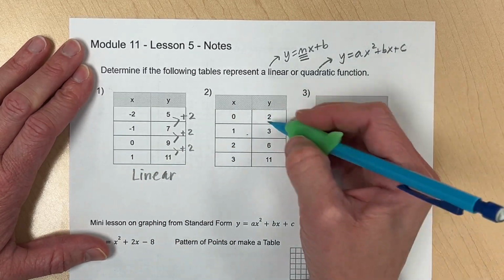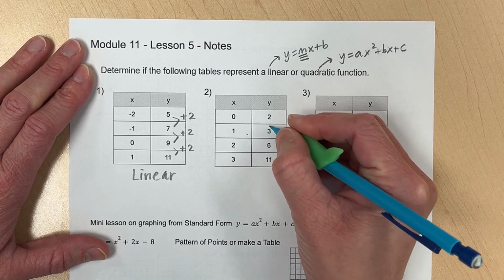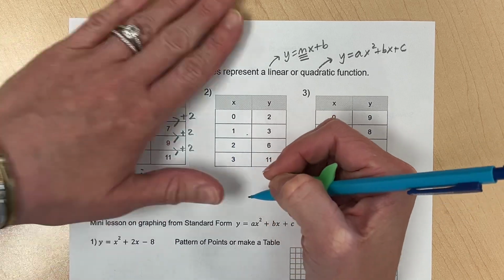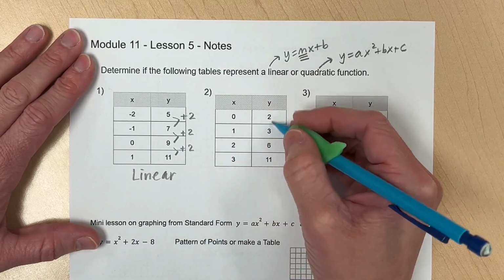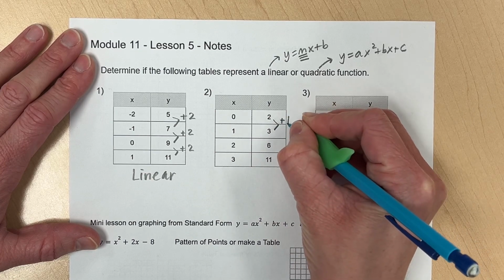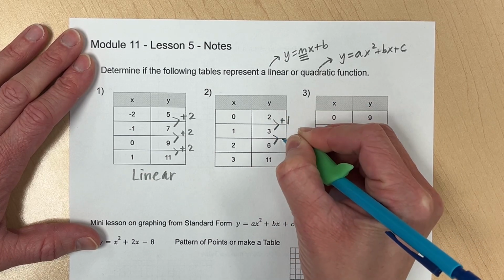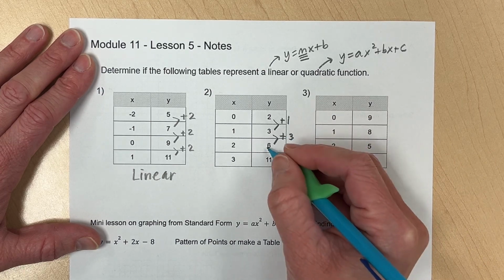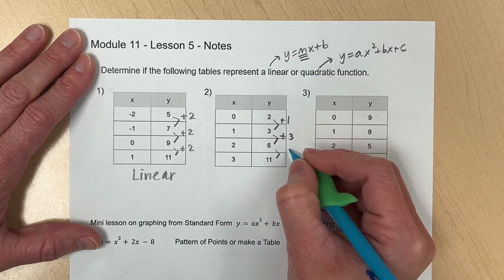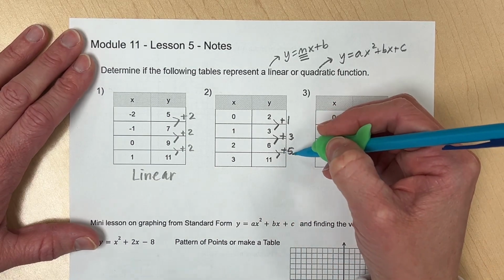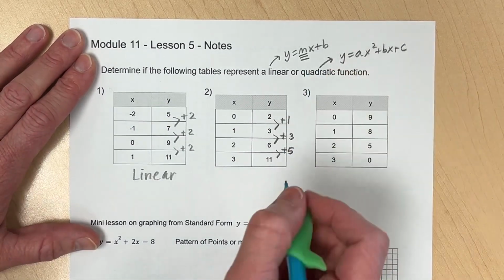But then as I look at the next table, and again, look at how my x column goes up consecutively, 0, 1, 2, 3. So I'm going to just track the y column here. From 2 to 3, that change is up 1. From 3 to 6, that change is up 3. And from 6 to 11, that change goes up by 5. So this first difference is not the same, which means it cannot be linear.